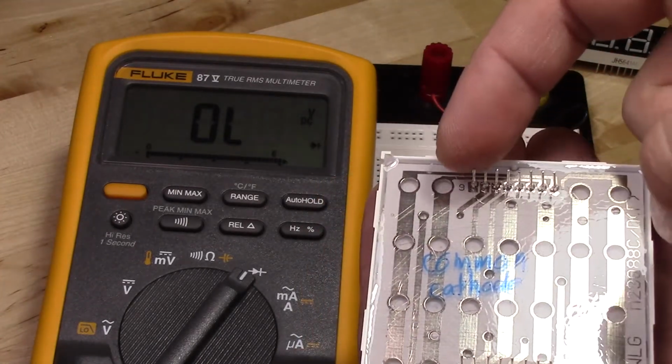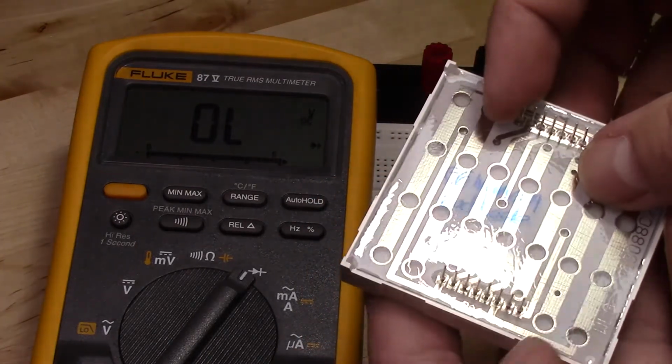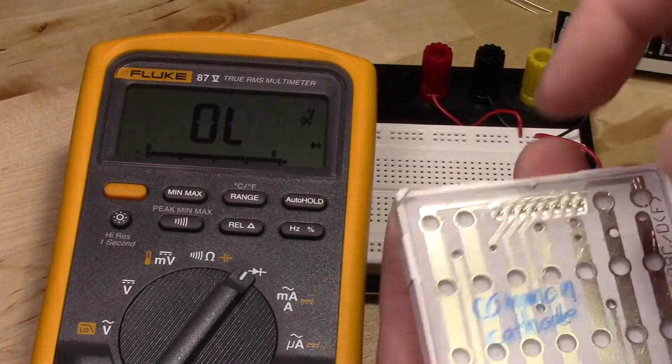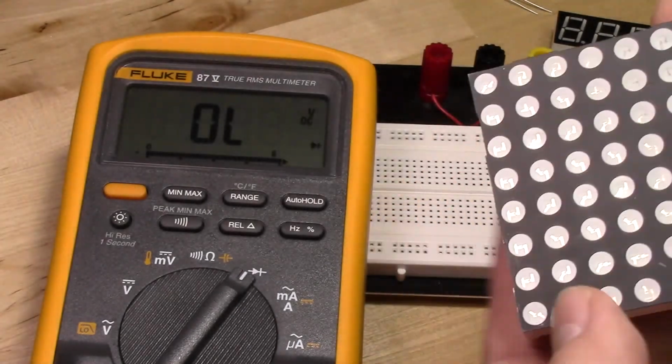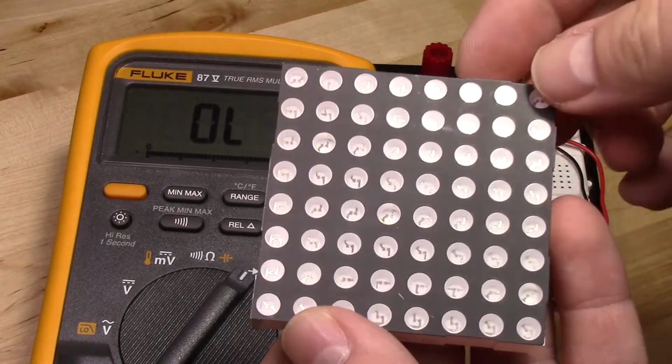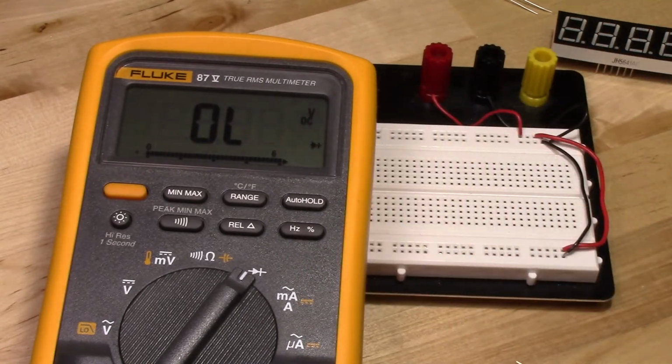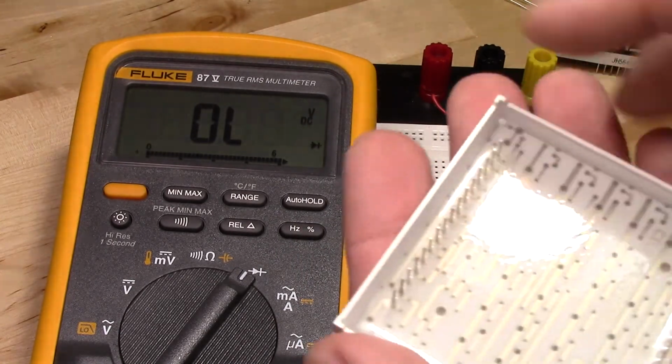Then you can go through and map out which single LED comes up if I turn this one on, and then this one on. It'll take a little bit of time, but you can map out which combination of pins controls various LEDs. And you can do that with this one also.